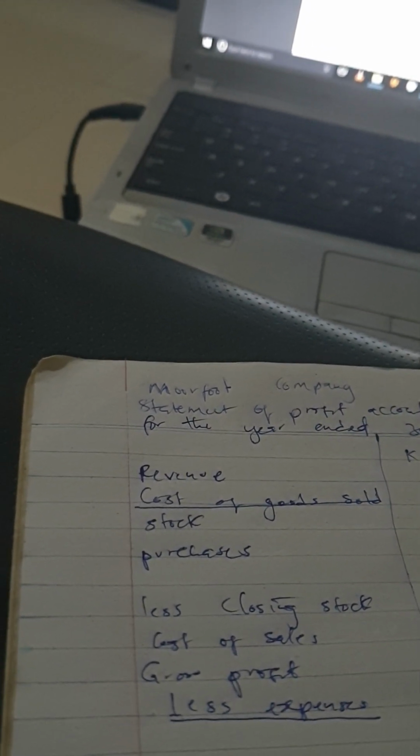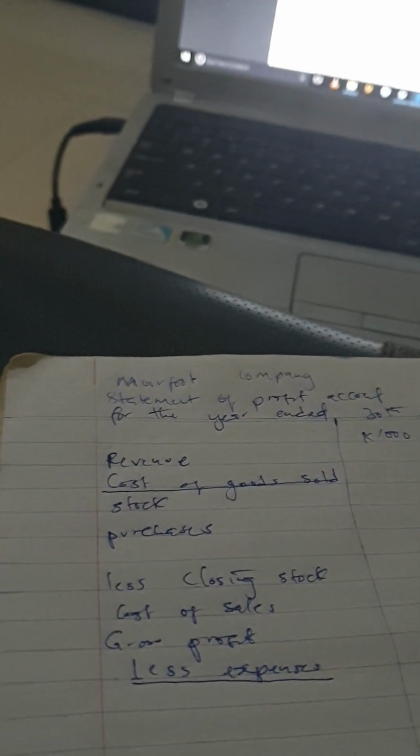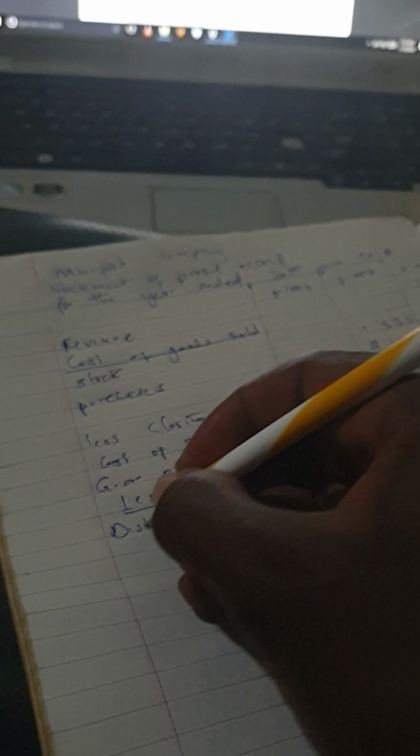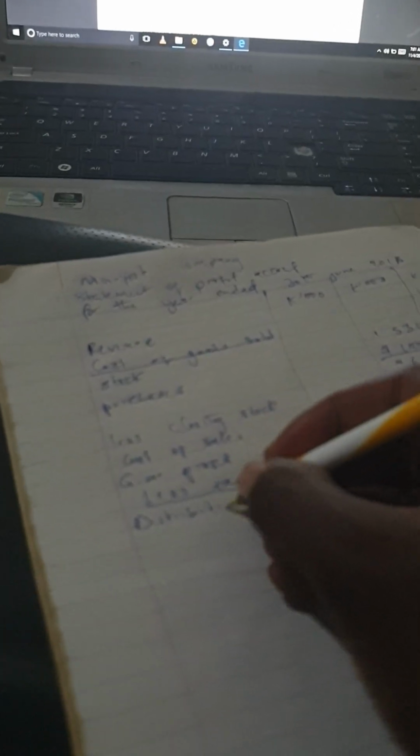So in this case, we have distribution cost. Remember, for distribution cost, I've got an adjustment down, so we have to take account of that. So distribution cost, the figure is 1460.